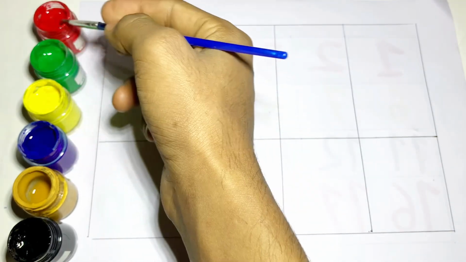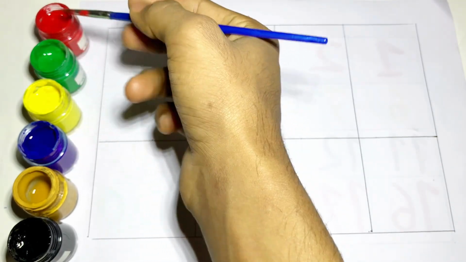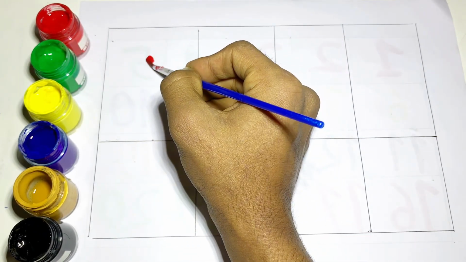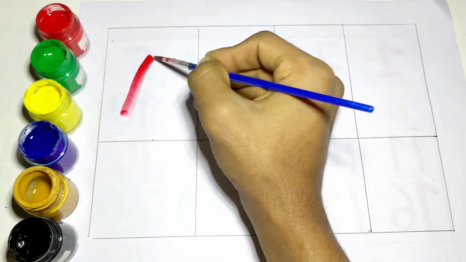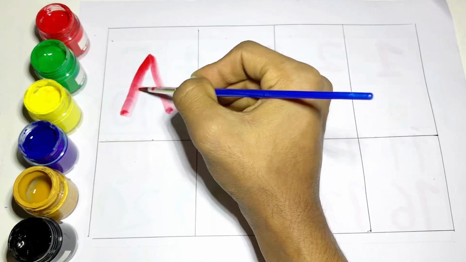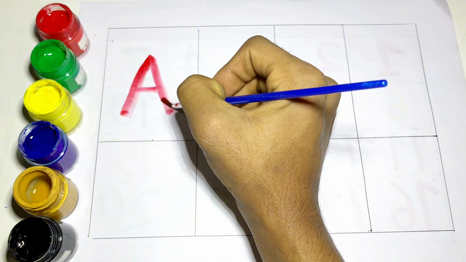Kids, first draw A. A for apple, A for airplane, and use red color for the alphabet A.